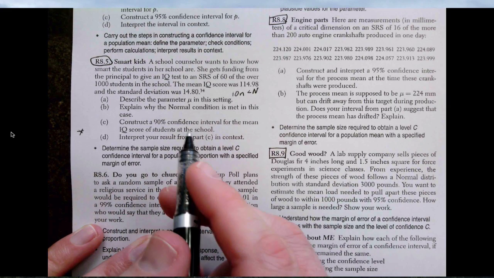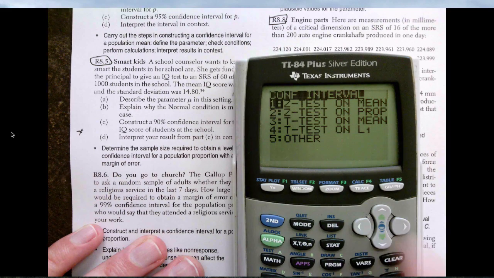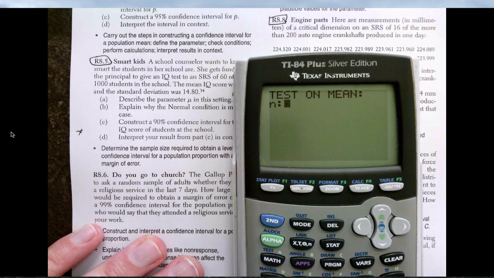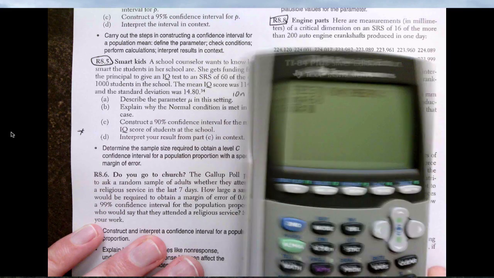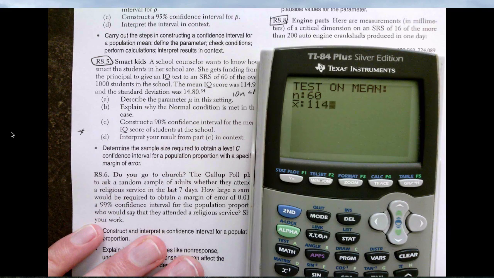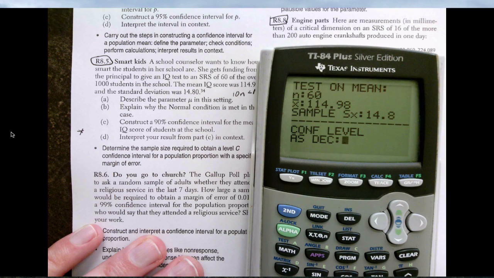This is a sample, so we should be doing a t-test on mean. So when I go to the confidence interval, I'm going to do a t-test on mean. Okay, my sample size here was 60. My x-bar was 114.98. And my sample standard deviation was 14.8. Confidence level is 90.